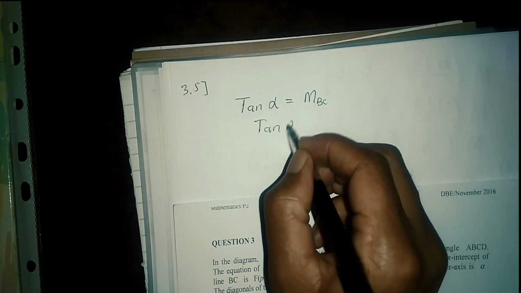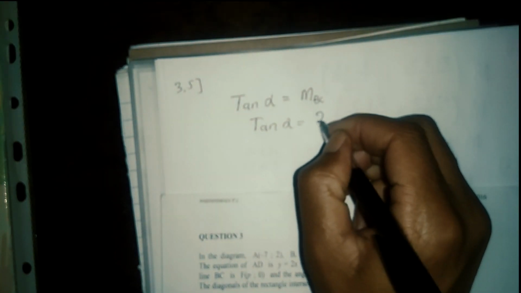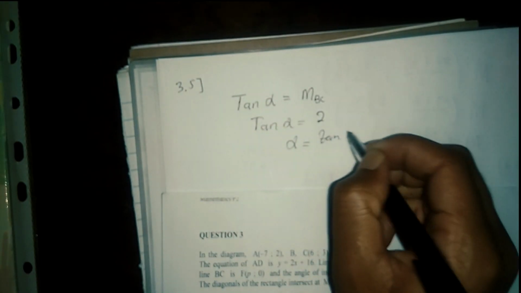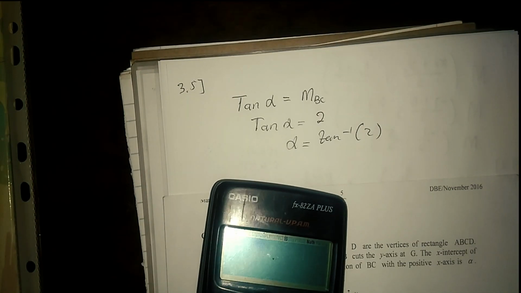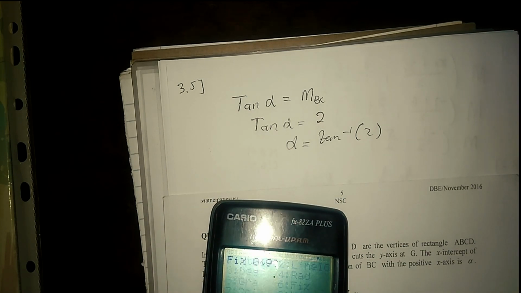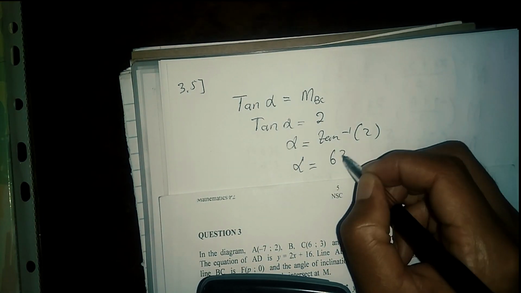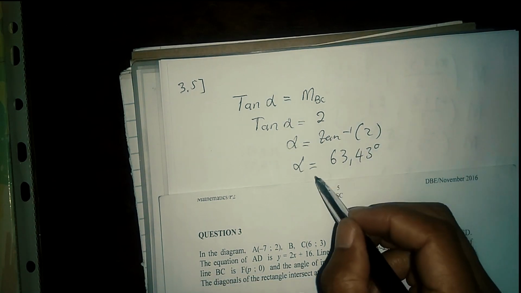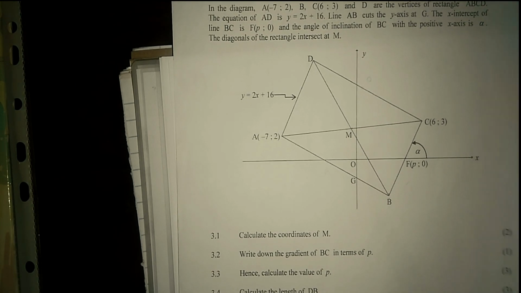So tan alpha is equal to the gradient of BC, which is 2. So alpha is shift tan 2, which in 2 decimal places is 63.43 degrees. This is the size of angle alpha.